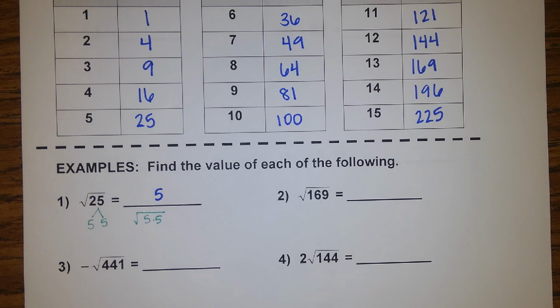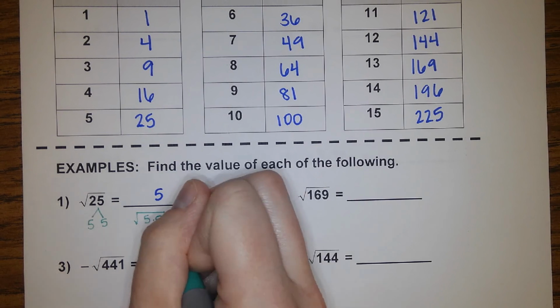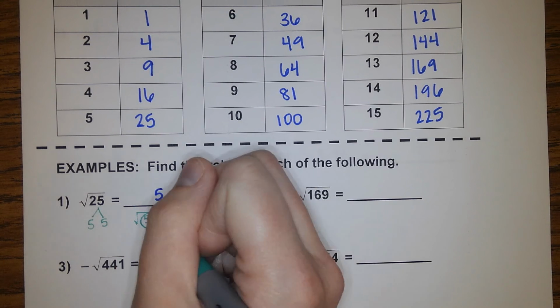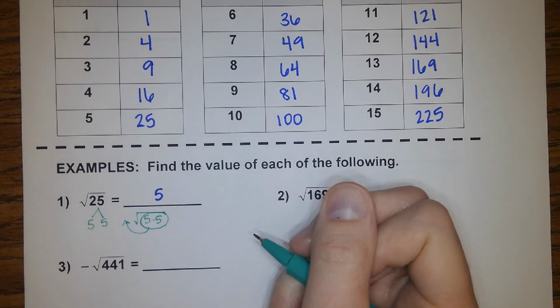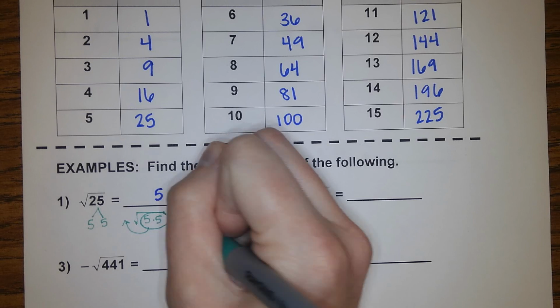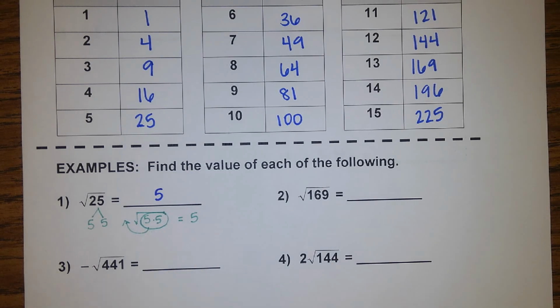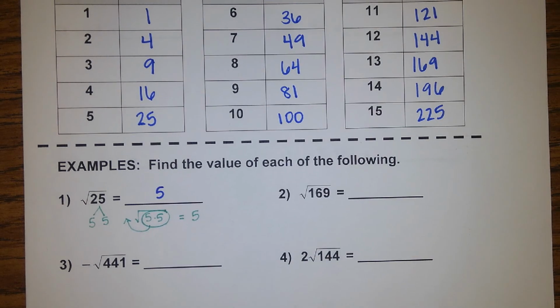Whenever we are factoring out of our square roots, because it's a square root, we want it to have a pair. Since they're a pair, we can take them out together. So it would be equal to 5, and there would be nothing left inside of the radical.